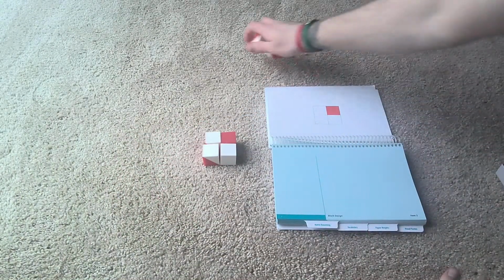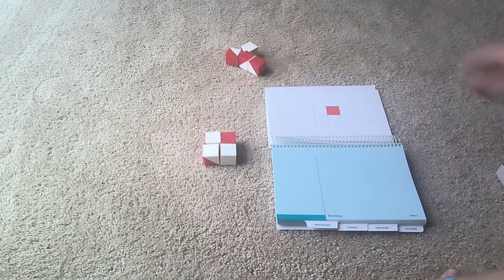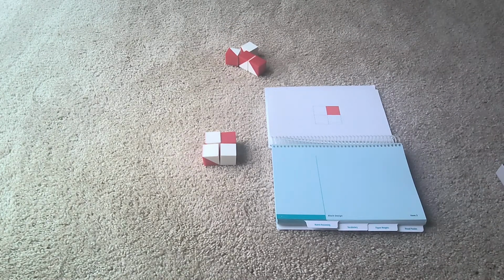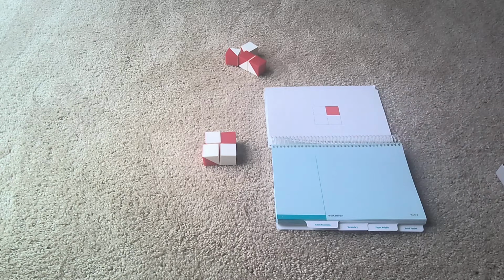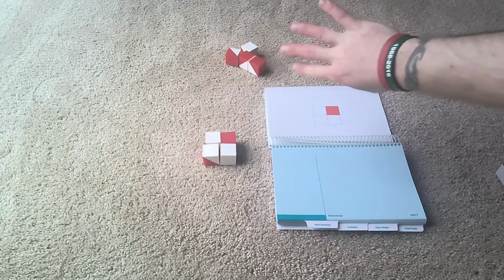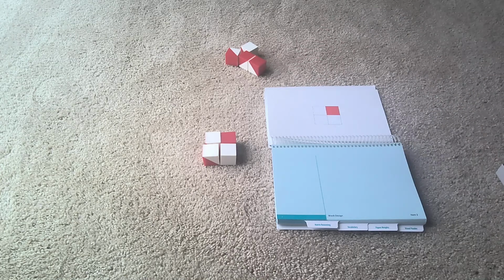You would place them in front of the client, and you would say, now you make one look just like this. Work as fast as you can and tell me when you are finished. Go ahead. And you would start timing. For this one, they allow 45 seconds for the client, or the child in this case, to physically manipulate their blocks and make them look exactly like the picture.